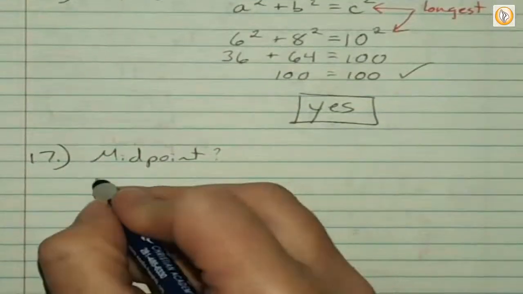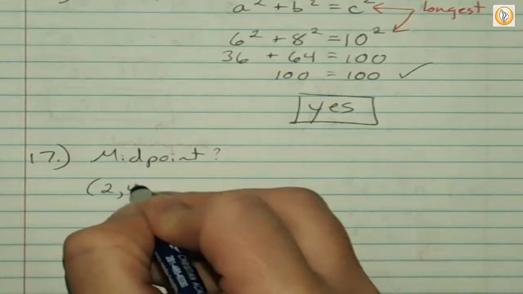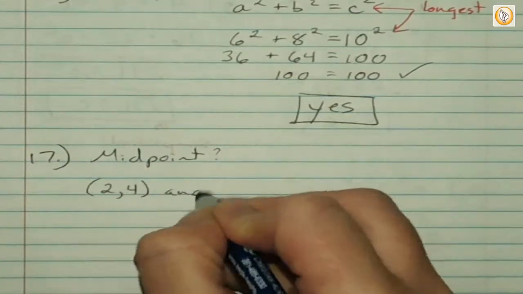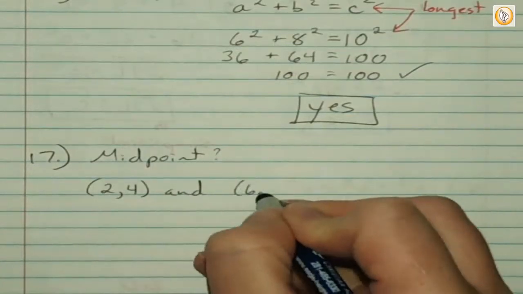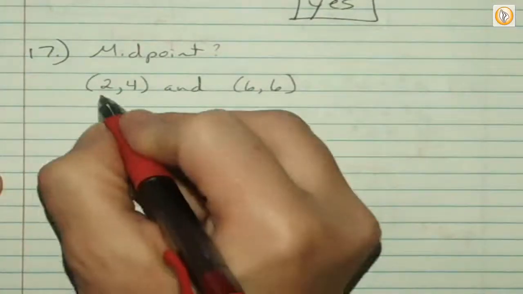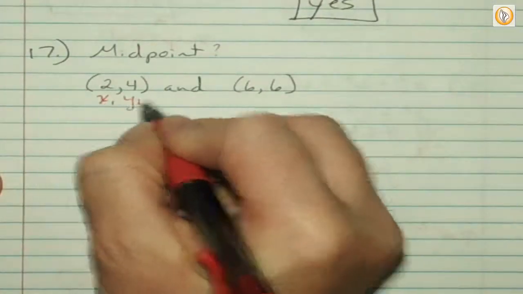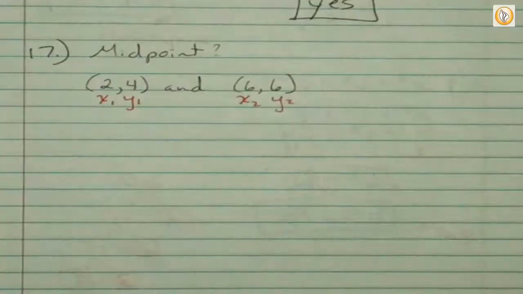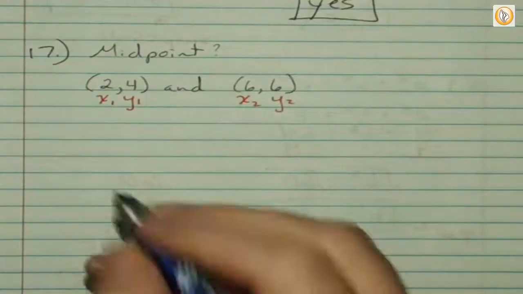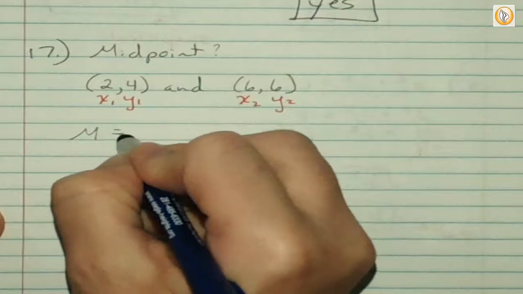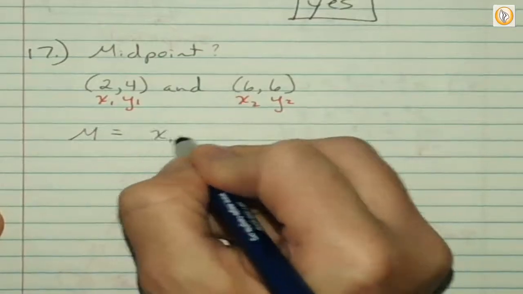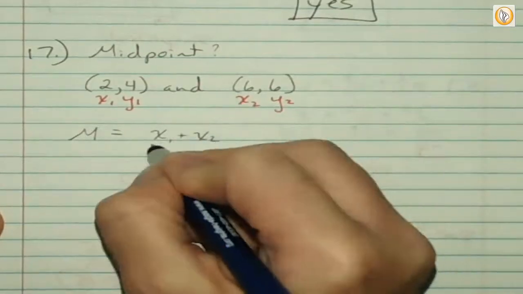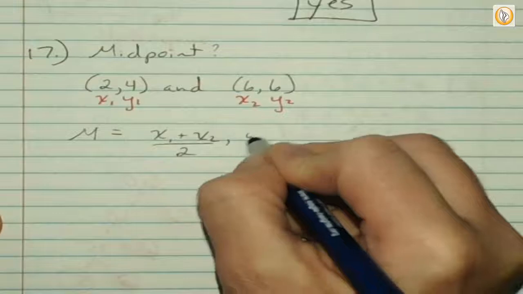Okay, so 17, it's (2, 4) and (6, 6). Right underneath there, write x1, y1, x2, y2, just so you don't get confused. Now, Keith, what is my formula? x1 plus x2 over 2 and y1 plus y2 over 2. Good.